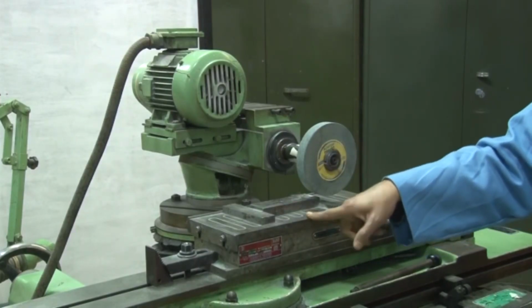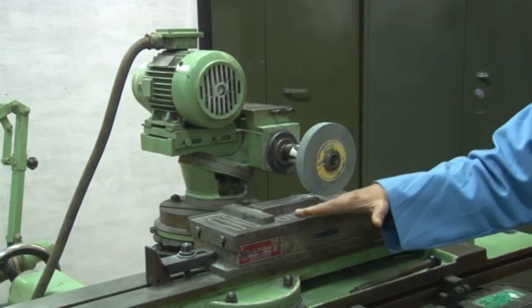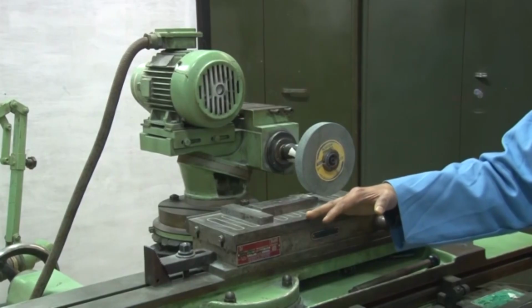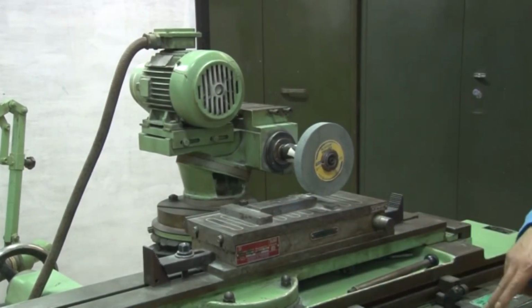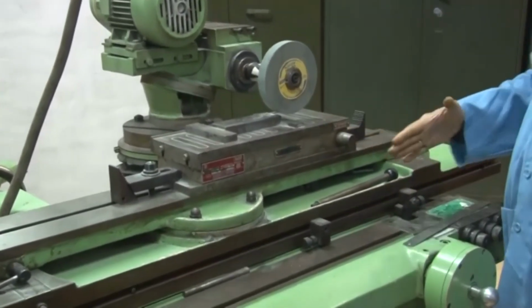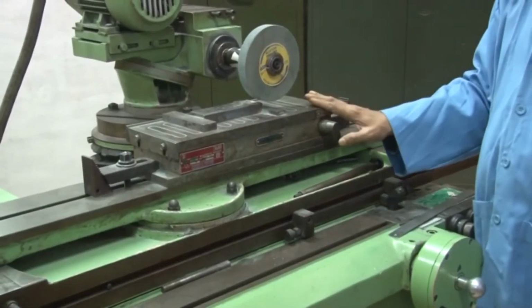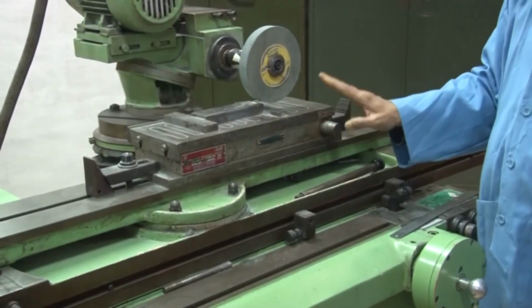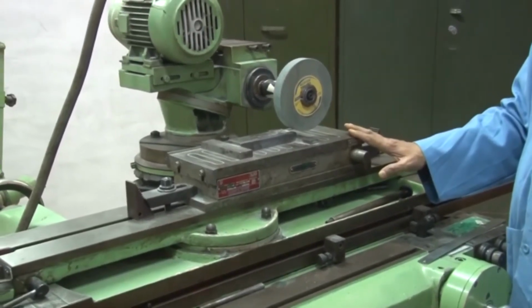The reciprocation will be shown to you manually, so that it could be visible in a better way for you, but otherwise you know that this is done hydraulically. There is an end switch, and this end switch makes that reciprocation possible.